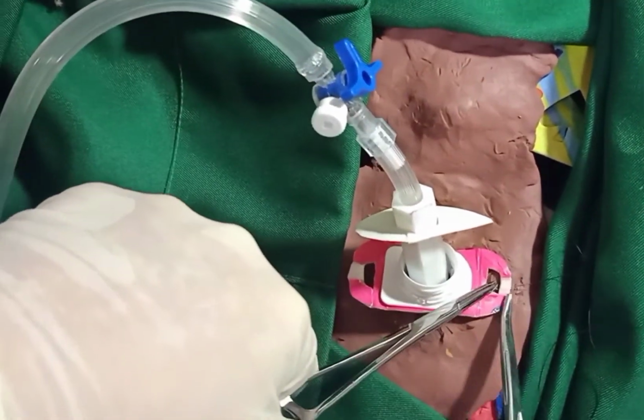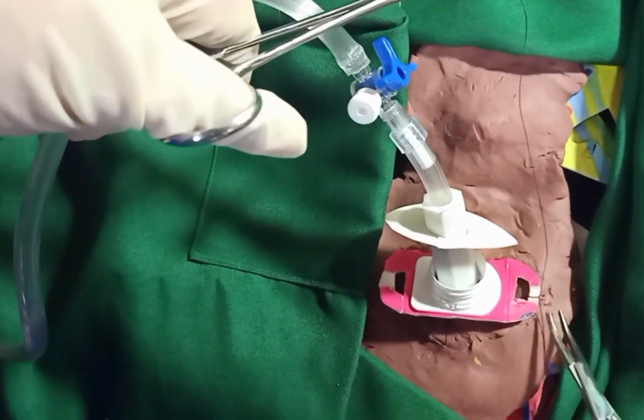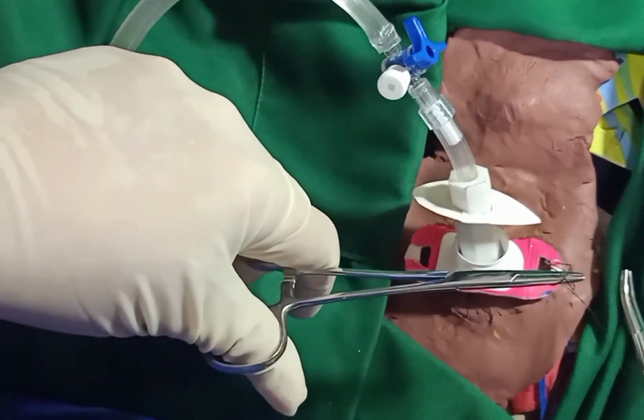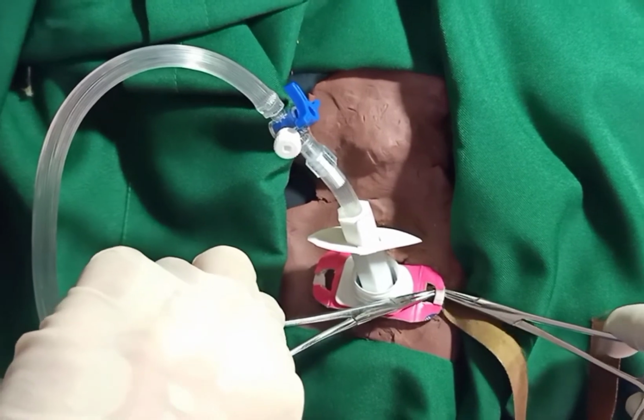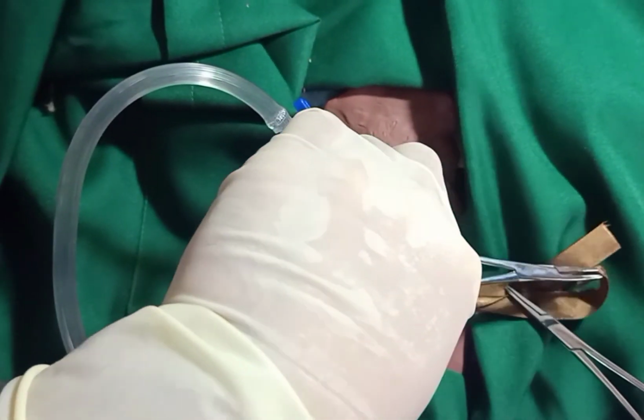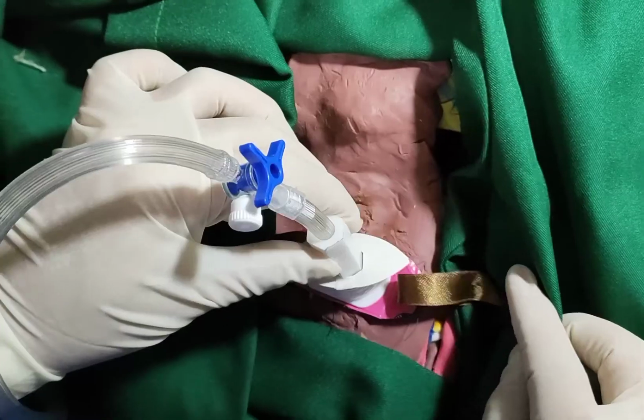I will now secure the tracheostomy tube by suturing it around the skin but not too tight to avoid surgical emphysema. Now thread the tapes through the holes in the flanges of the tracheostomy tube and pass them around the neck. Tie them with the neck flexed.